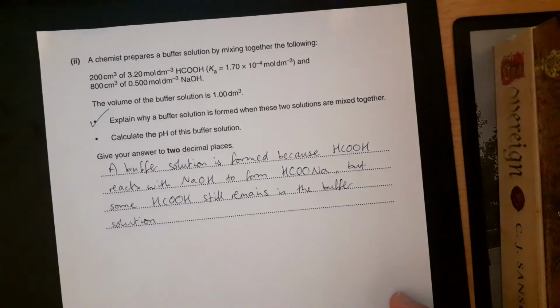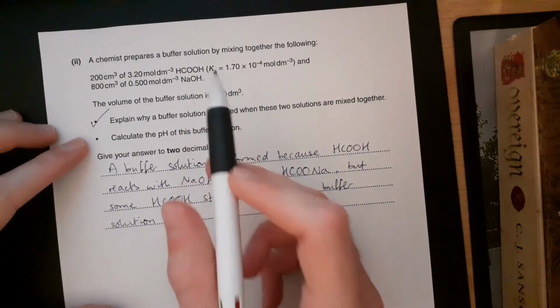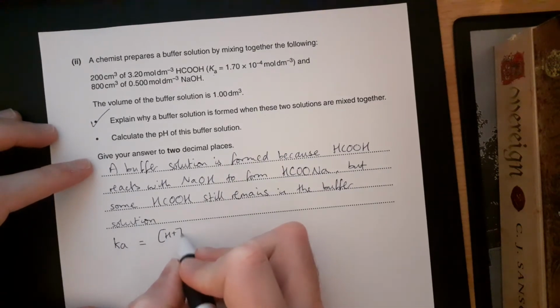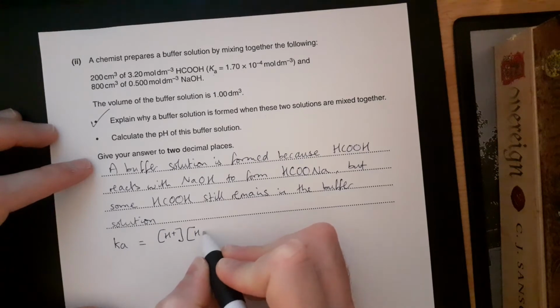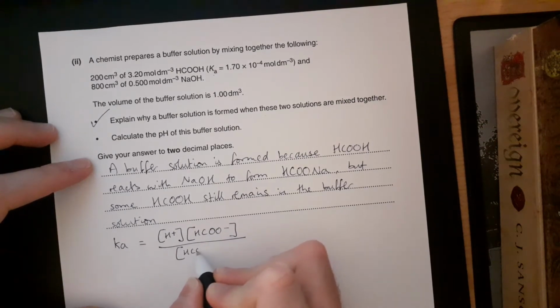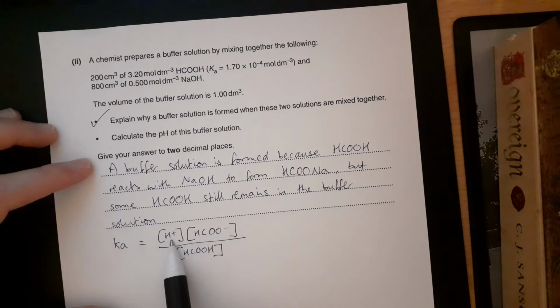So to calculate the pH, we're going to need to use Ka. You always want to start off with your Ka expression. So here we've got our methanoic acid dissociating. And then if we want to calculate the pH, we're going to need the H+ concentration.